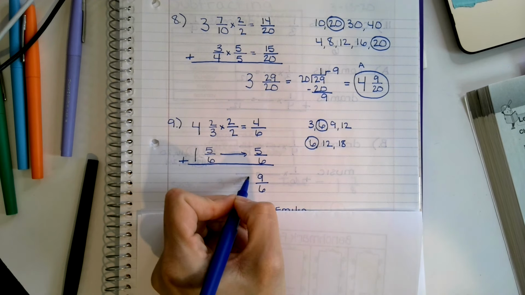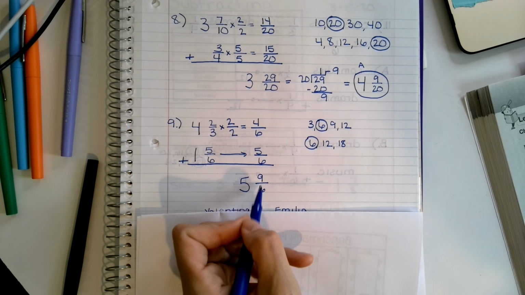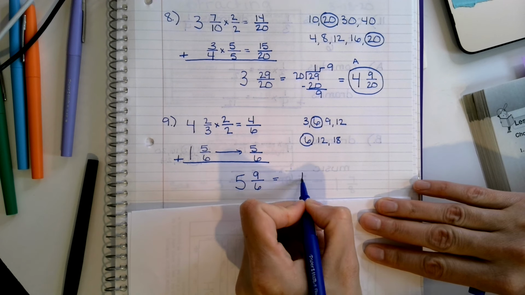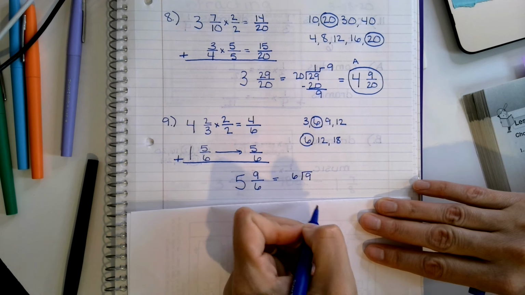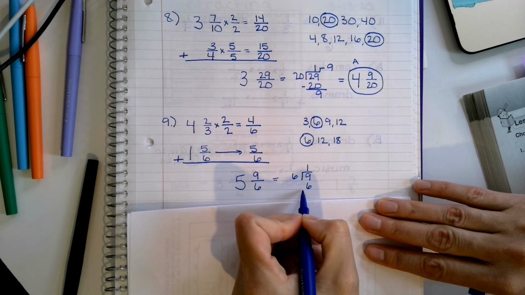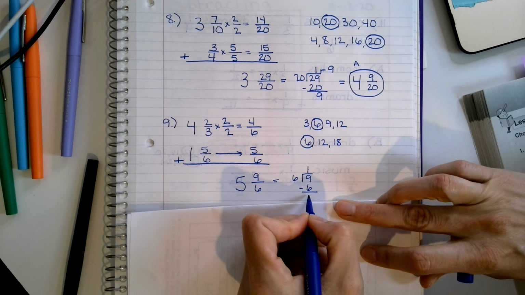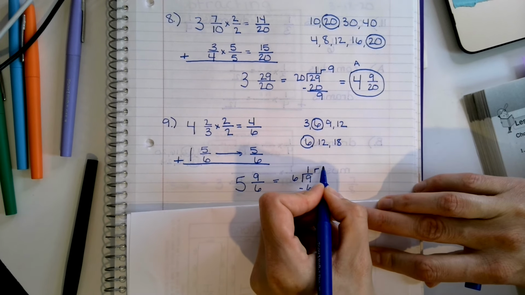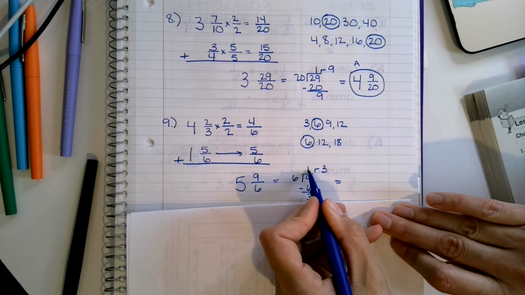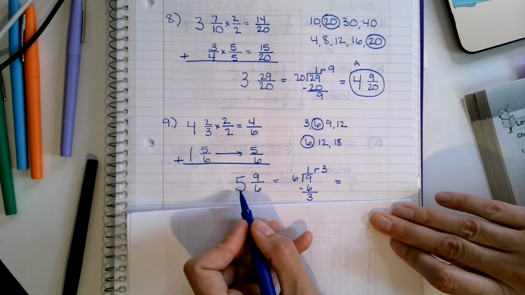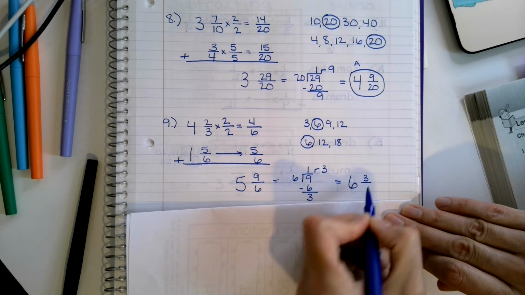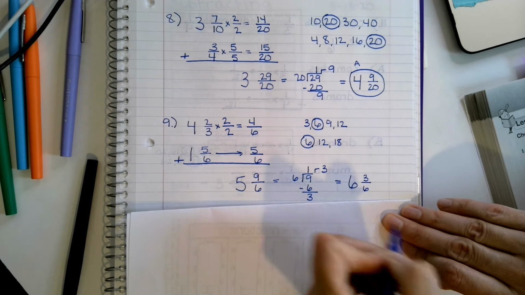4 plus 1 is 5. So again, you have an improper fraction, so you need to change that fraction to the mixed number part. So 9 divided by 6. 6 can go into 9 one time. 1 times 6 is 6. 9 minus 6 is 3. Okay? Your quotient, your 1, needs to be added to your whole number that you already had. So 1 plus 5 is 6. 3 is your new numerator. 6 stays as your denominator.